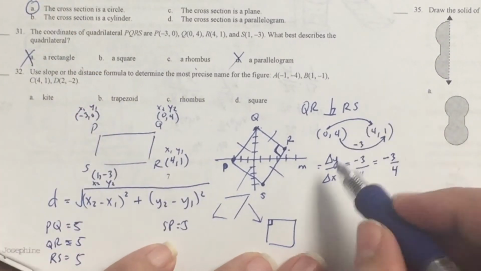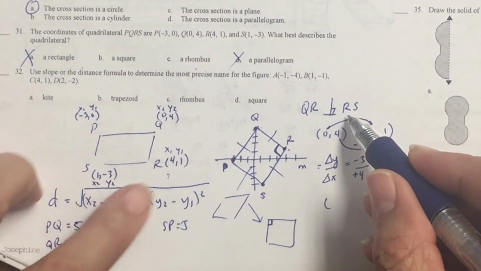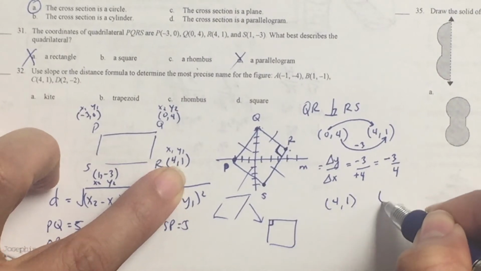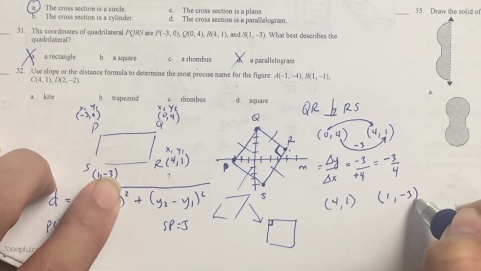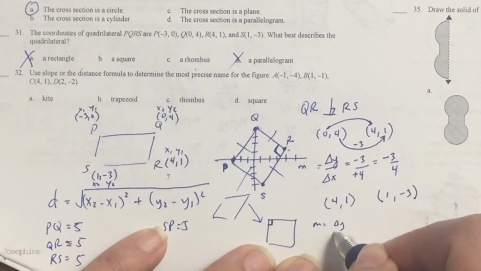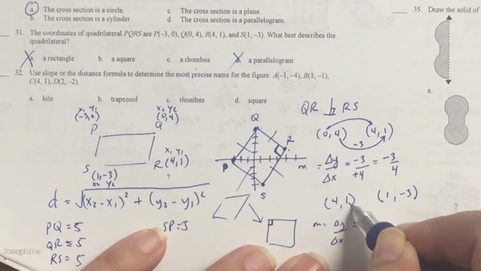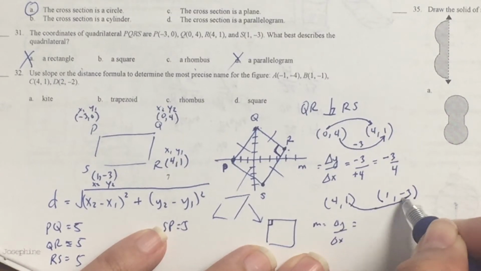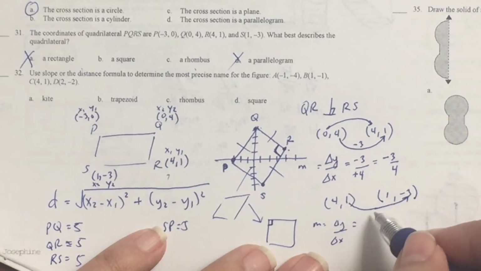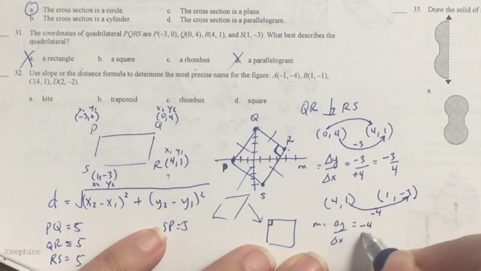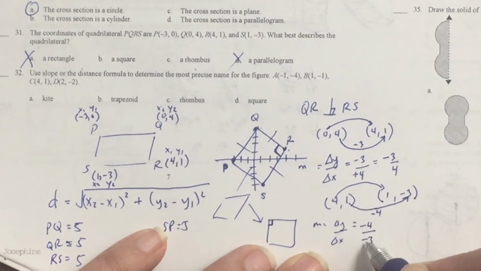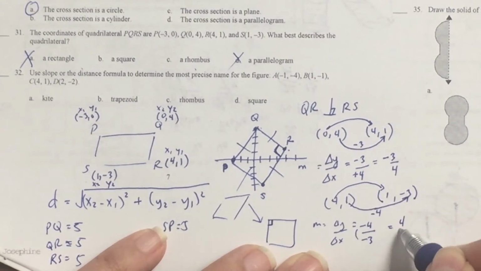All right. RS is going to be, R is 4, 1. And S is 1, negative 3. Slope is change in Y over change in X. So change in Y. It goes from 1 to negative 3. That's subtract 4. Over. It goes from 4 to 1, which is subtract 3. Take care of the signs. So it's going to be 4 over 3.